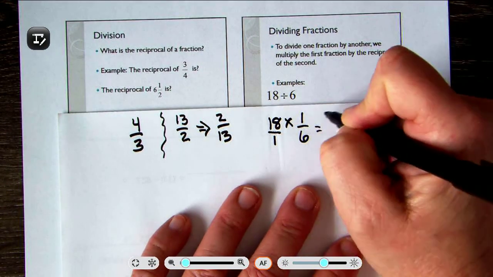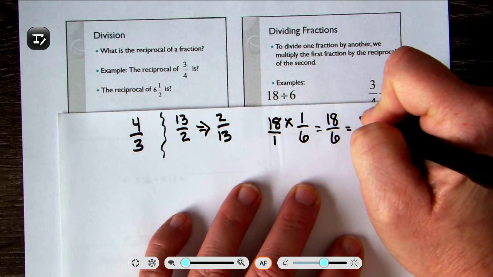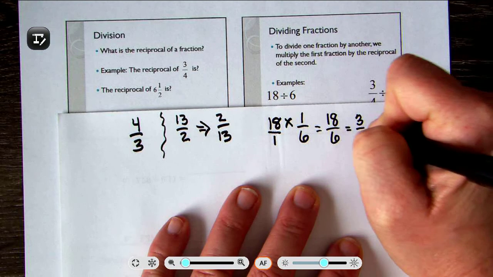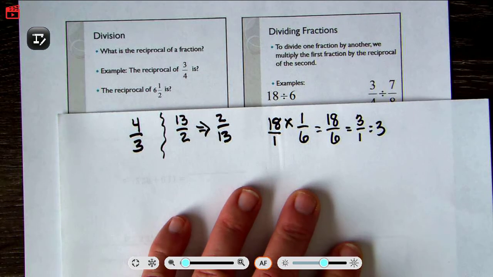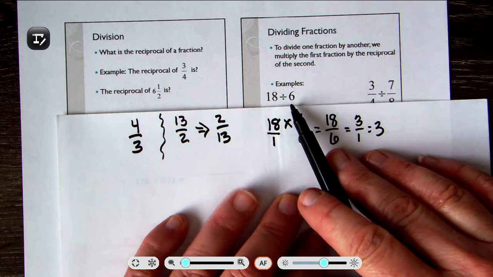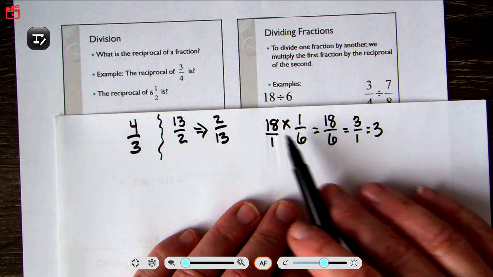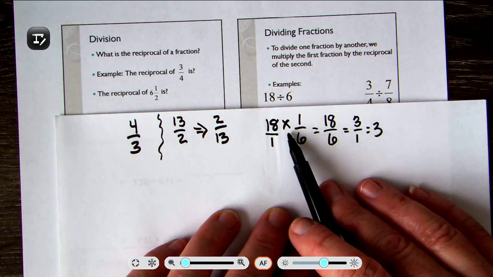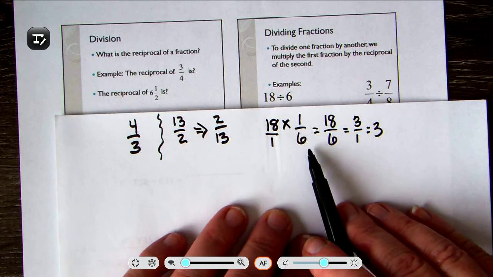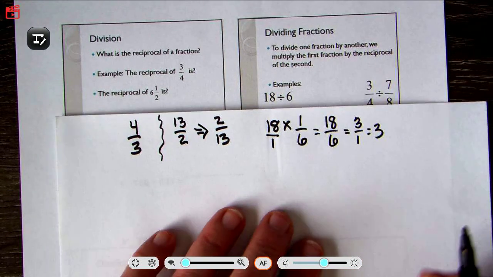And now we get 18/6, and reducing this, we get 3/1, which is 3. Yes, I realize that 18 divided by 6 you could do in your head to get 3, but I wanted to show you how we can take a division problem and write it as a multiplication problem by multiplying by the reciprocal of the second fraction.